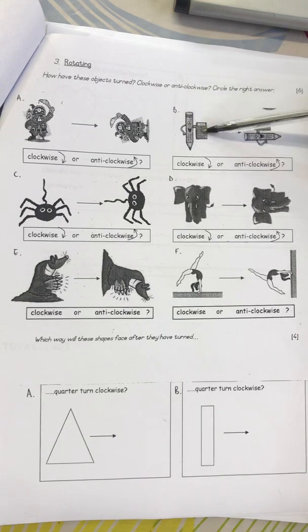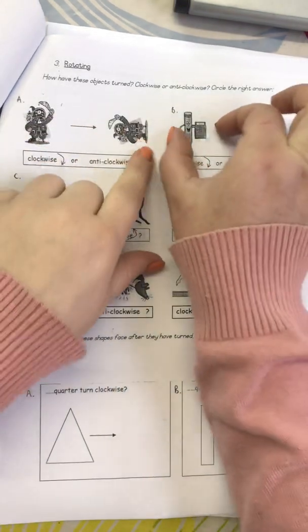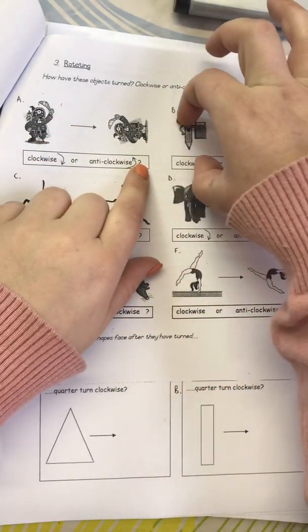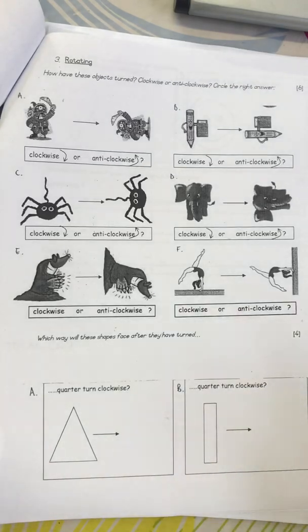B. This pencil, did it move clockwise or did it move anti-clockwise? Don't just answer to get the quiz over. Grade 2, think. Use your brain. If I take this picture and I turn it this way, that means anti-clockwise. If I take this picture and I move it this way, that means clockwise. Think for yourself. Which way did it turn?